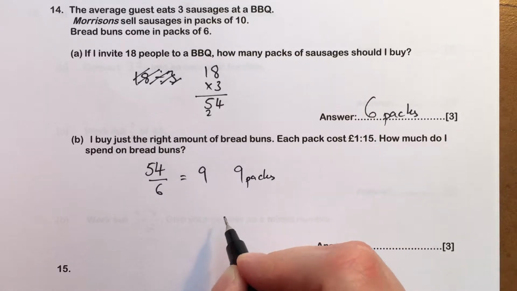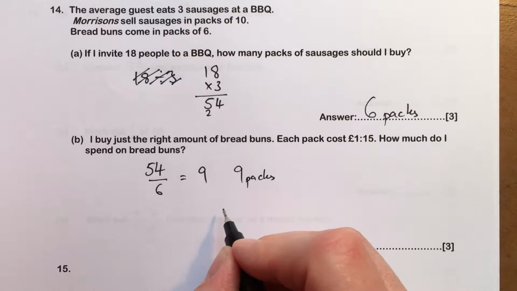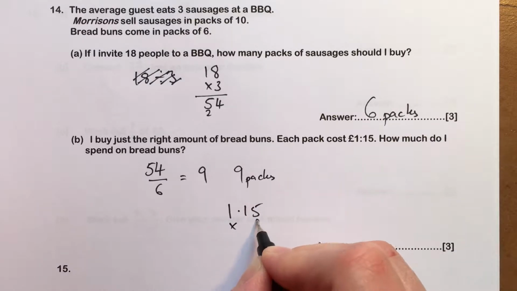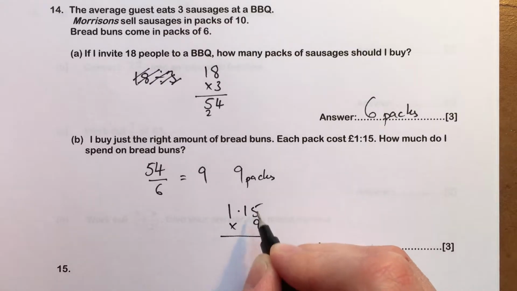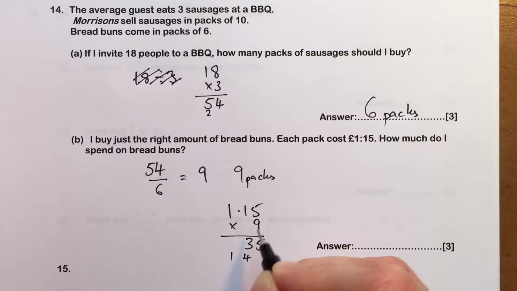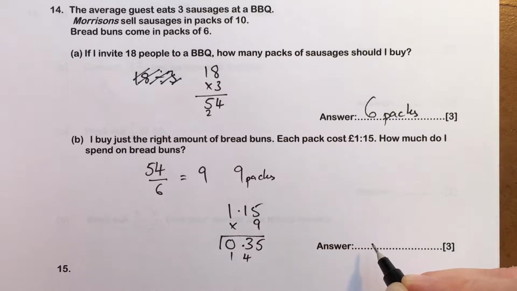Each pack costs £1.15. Interesting typo there. So actually what I'm doing is 1.15 multiplied by 9. 9 5s, 45. 9 1s, 9. Add the 4, 13. Carry the 1. 9 1s are 9. Add the 1, 10. 2 decimal places in question, 2 in answer. £10.35.